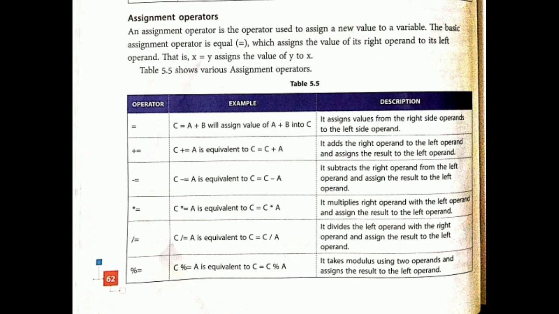Look at the next operator, that is minus equal. Example given is c minus equal to a, and it can be written as c equal to c minus a, similarly to what we have studied in plus equal to. And look at the description. It subtracts the right operand from the left operand and assigns the result to the left operand.